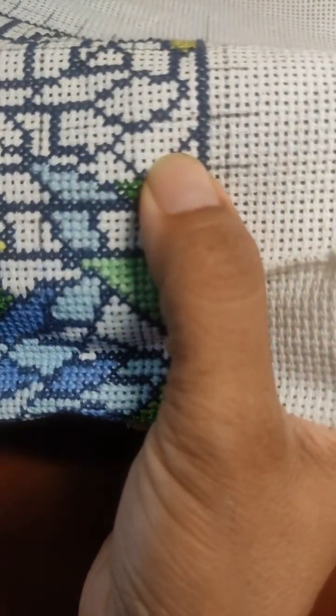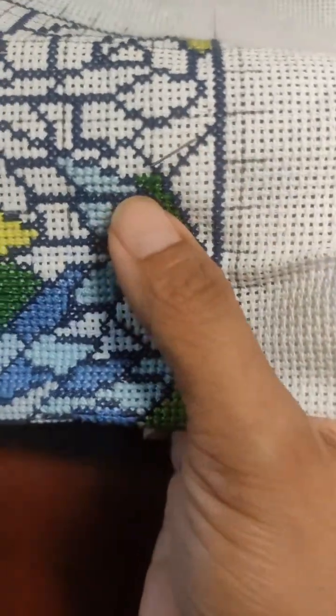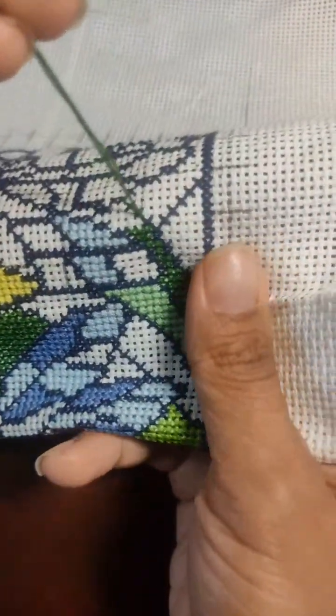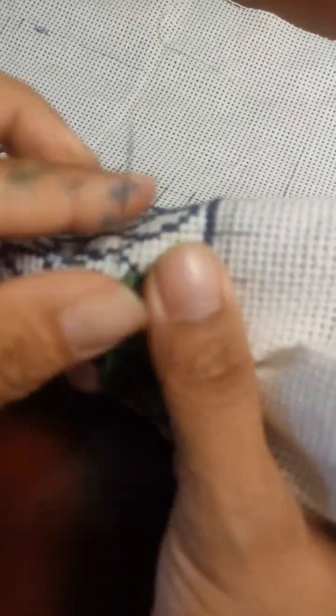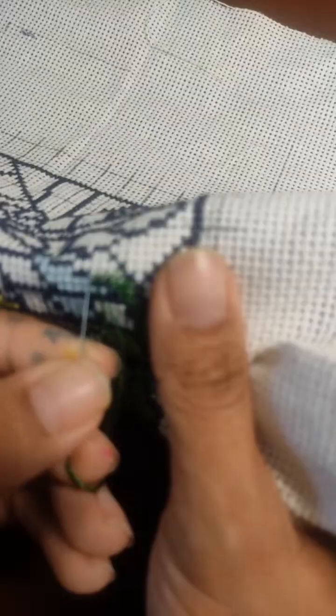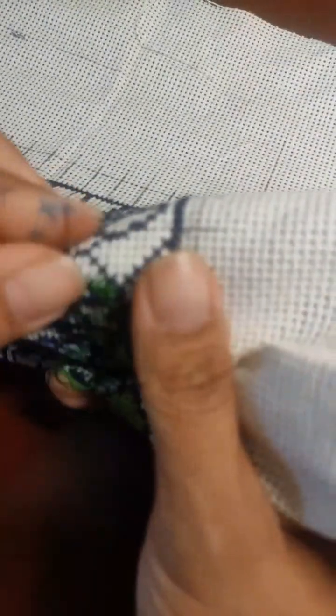2 more to go. Probably some 8 stitches. 1, 2. It's more than that. 4.